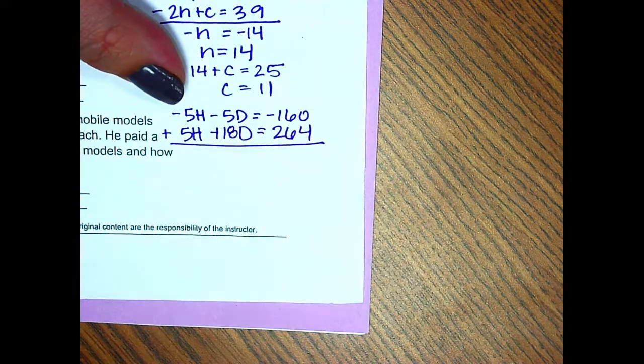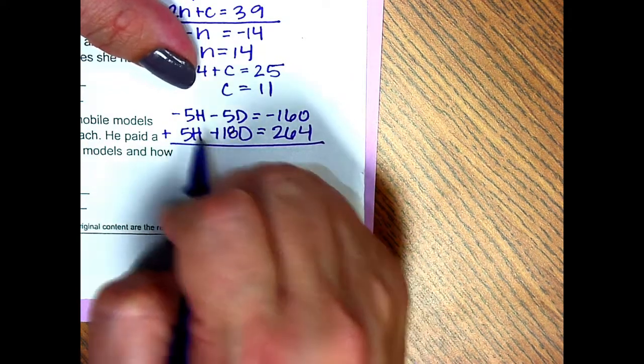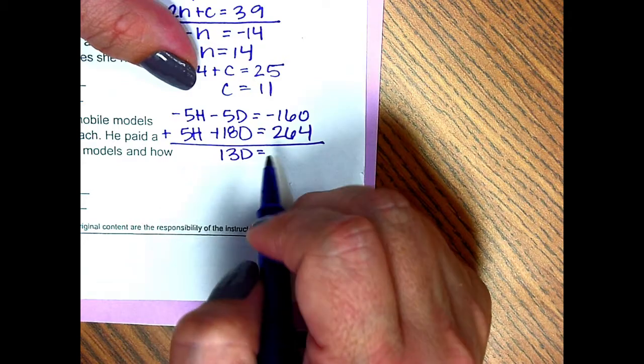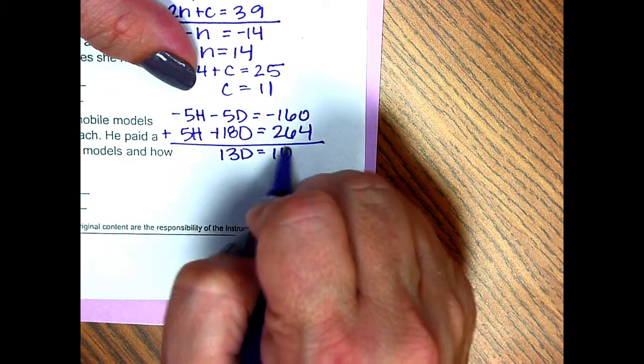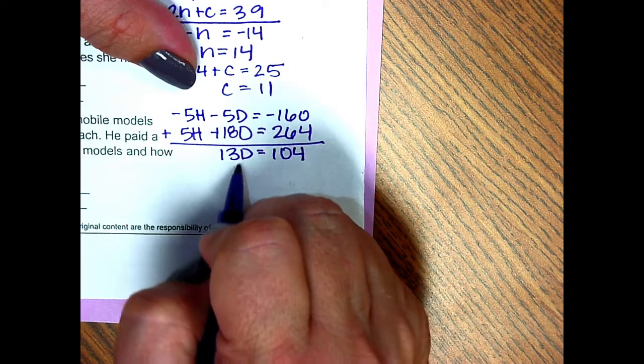Negative 5H and 5H cancel out. Negative 5D plus 18D is 13D, and negative 160 plus 264 is 104. Divide by 13. So D equals 8.